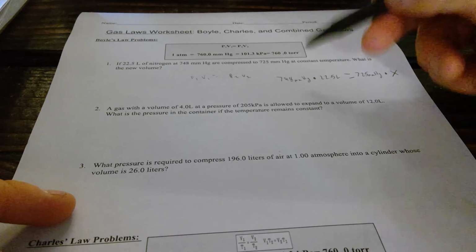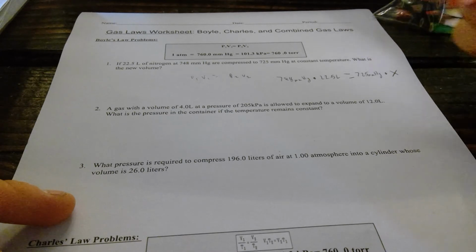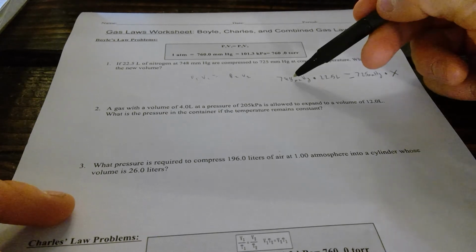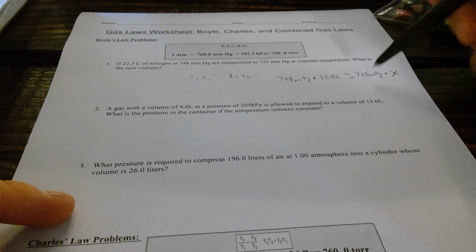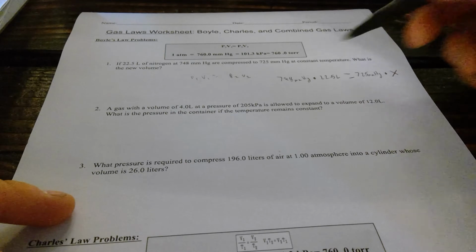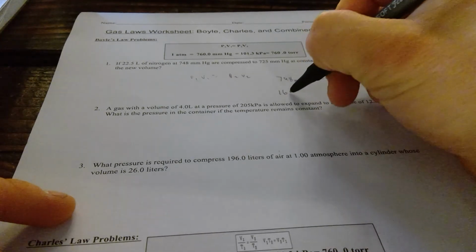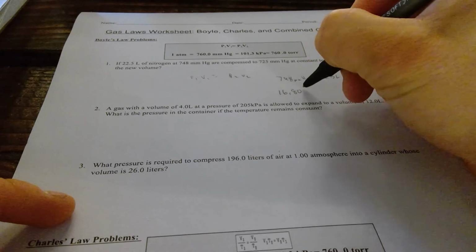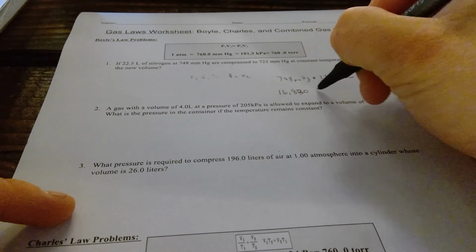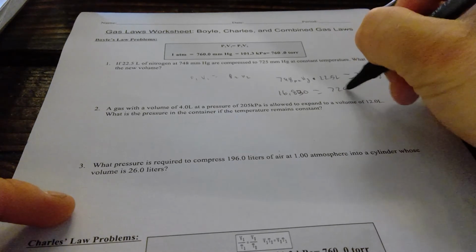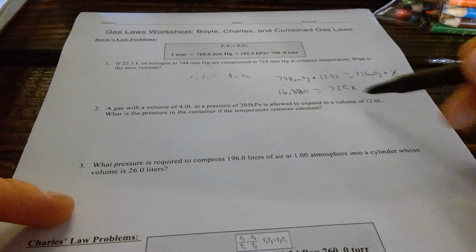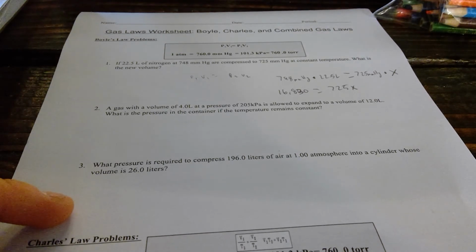So this is ultimately solving like a two-step equation, I would say. So if you have 748 times 22.5, that is going to give you 725X. Now, let's multiply these two here. I have my handy-dandy calculator. Let's see what we get. So we have 748 times 22.5. That's going to give me 16,830, which is equal to 725x.